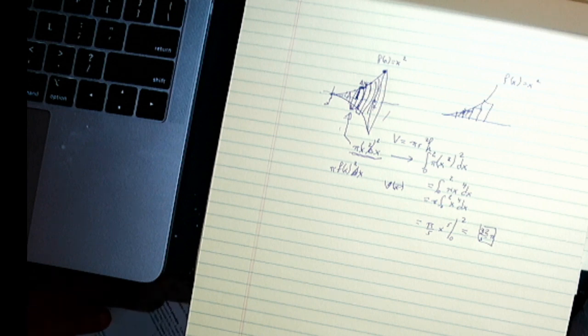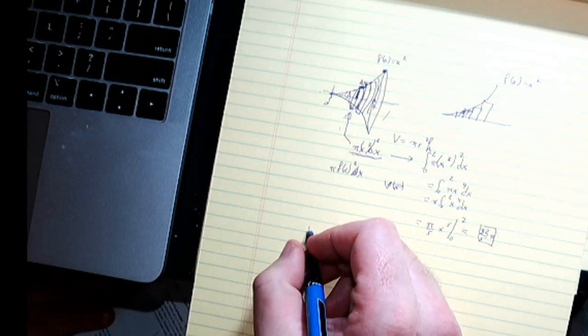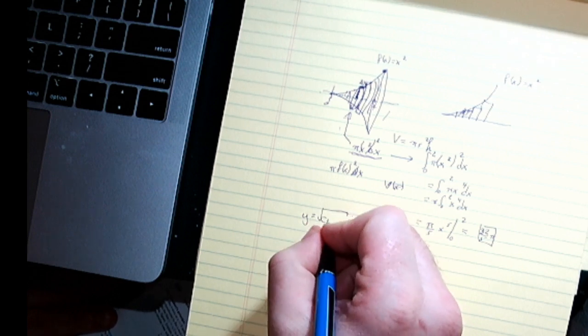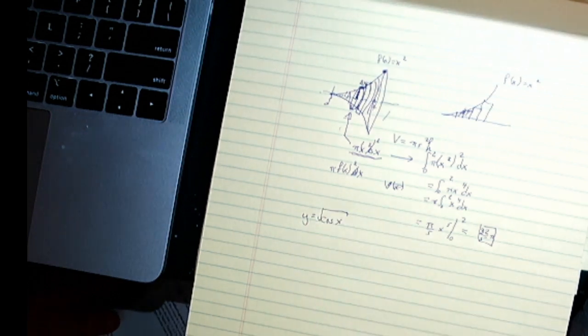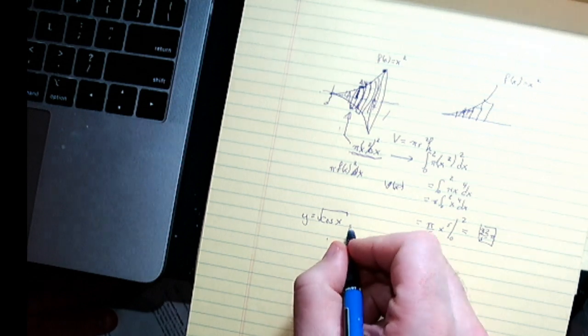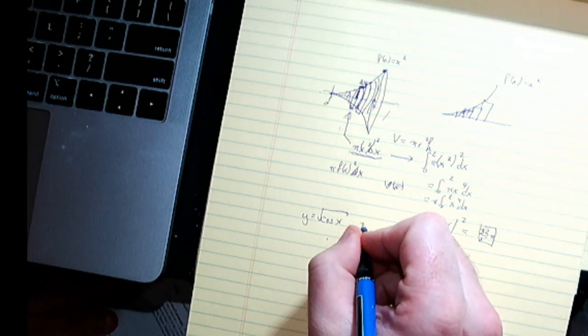What if, for example, we were interested in the function y equals the square root of cosine x? That's a funny looking object. You know what cosine x looks like? Oh, sorry, I need a range as well. Say between minus pi over 4 and pi over 4.